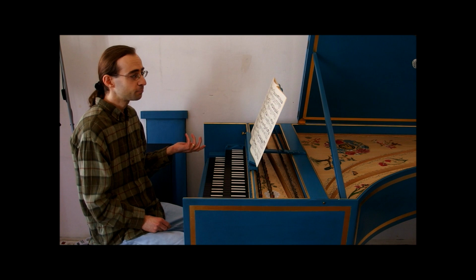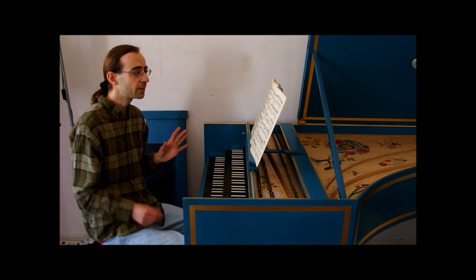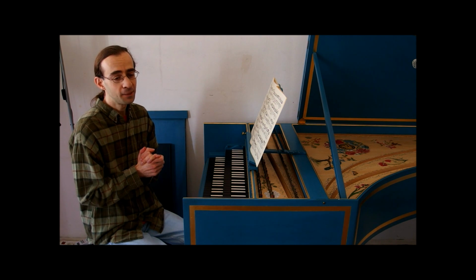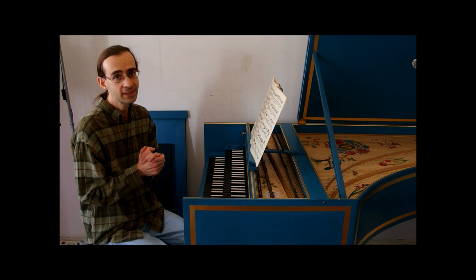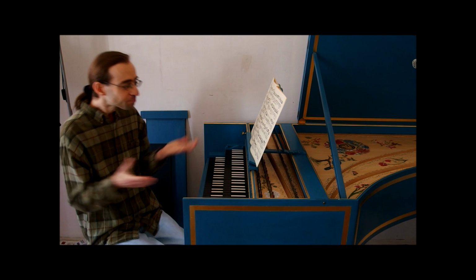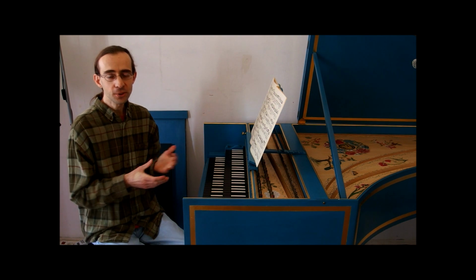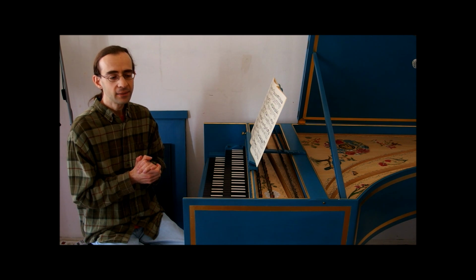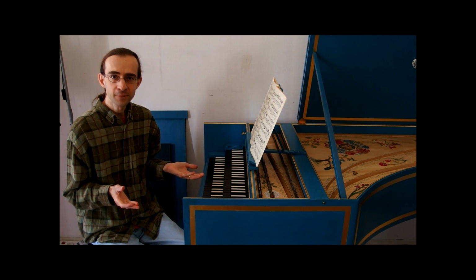Etc., etc. The second half of this variation, you have D flats and C flats. So by that time, it can get pretty hairy. Anyway, so I just wanted to demonstrate the difference between the two temperaments, and I hope you enjoyed it.